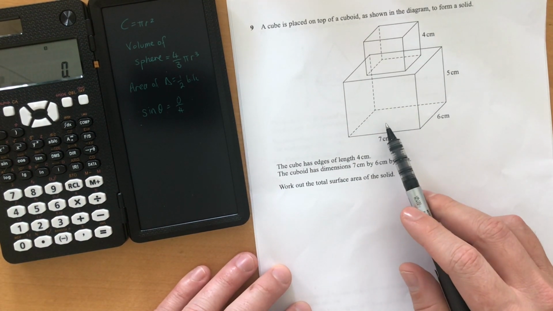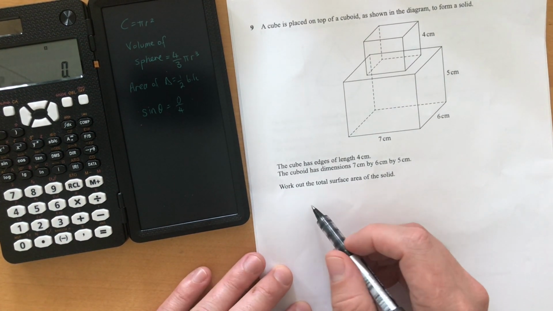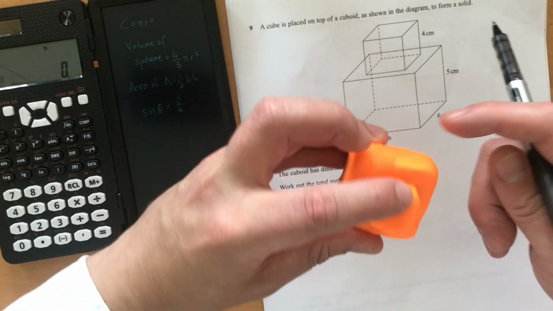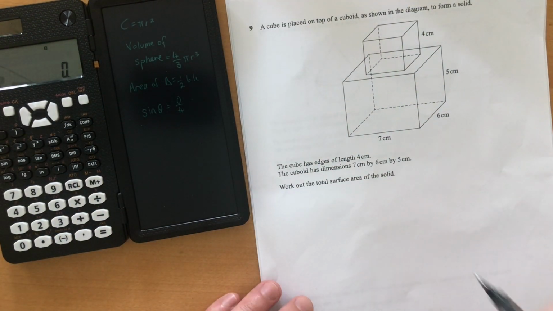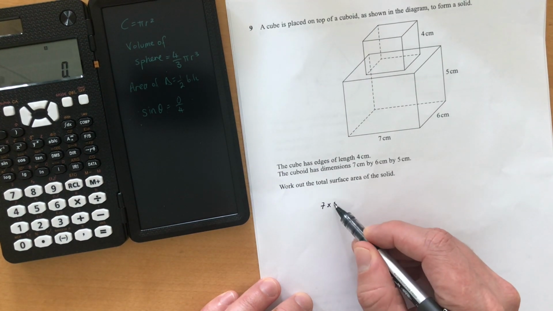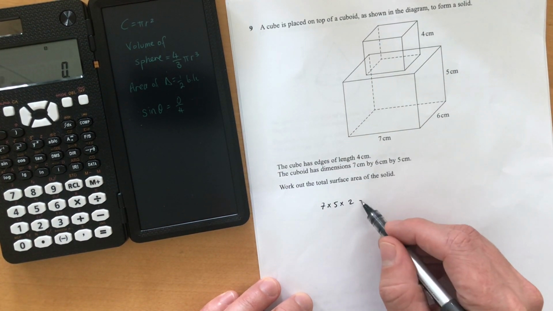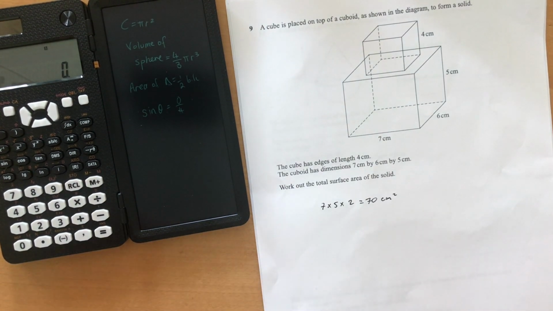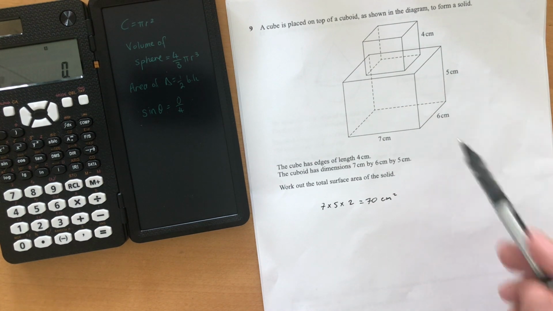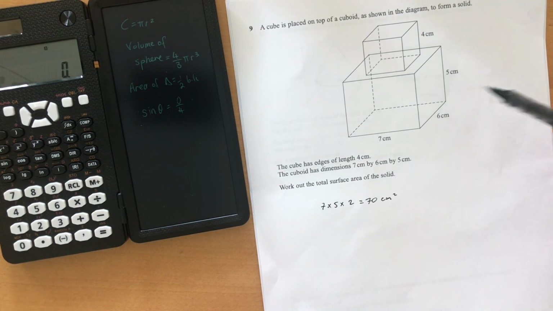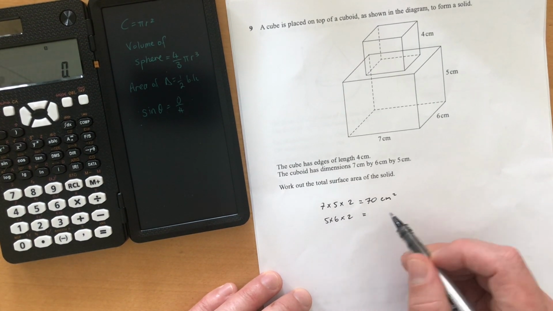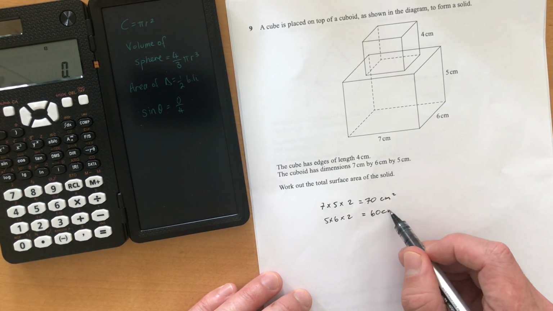This side's going to be 7 by 5, and we're going to have 2 of those, right? One on the front, one on the back, and we'll have 2 of the other 2 sides as well. So we're going to have 7 times 5 times 2. That's going to be 70 centimeters squared. Then the other 2 sides, 5 times 6 times 2, that's 30 times 2. That's 60 centimeters squared.